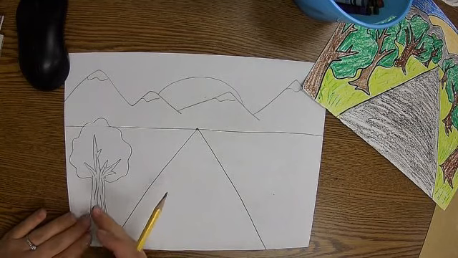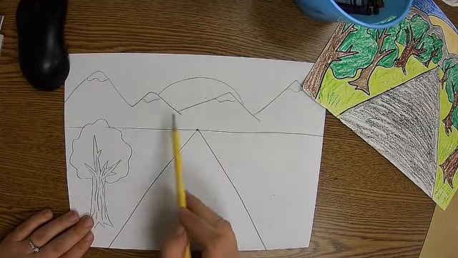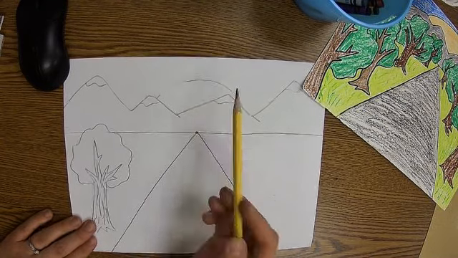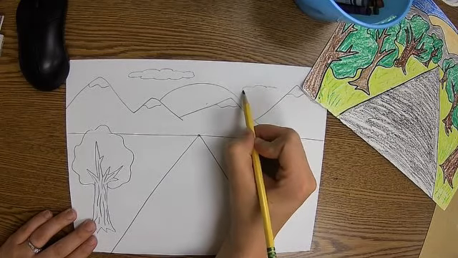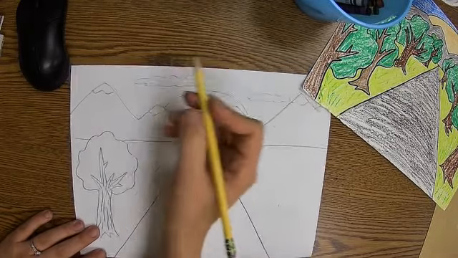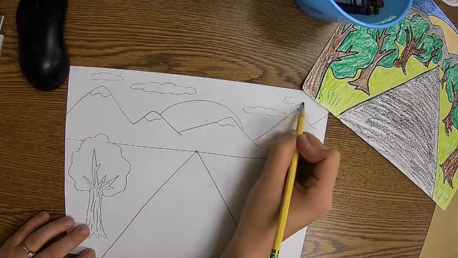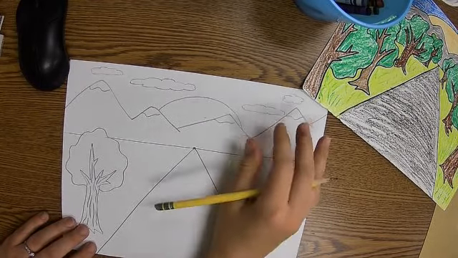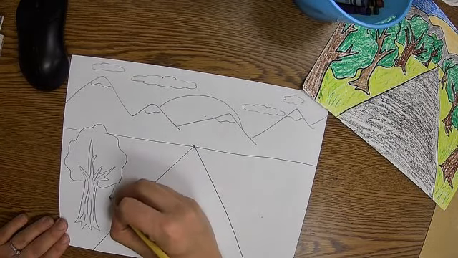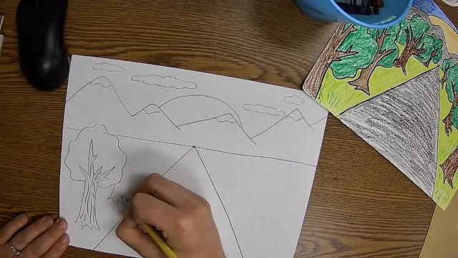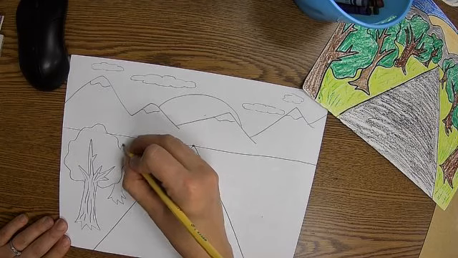We're going to make trees go from the foreground to almost the middle ground, which is the lovely mountains. The background will be our sky, and you could add some clouds if you like. Add some detail. So you're going to draw at least 6 or 7 trees. So I'm going to continue drawing my trees. Notice they're getting smaller as I go back, and I'm not going to see all of them.